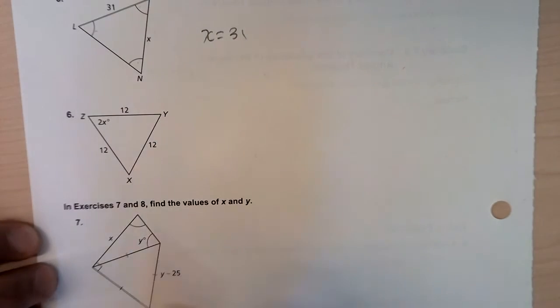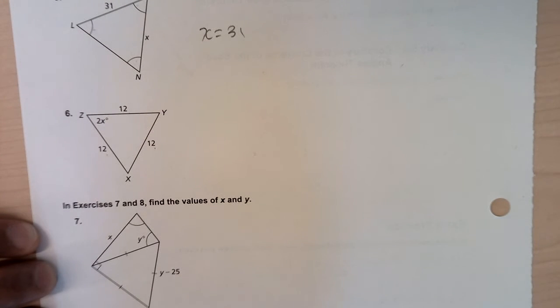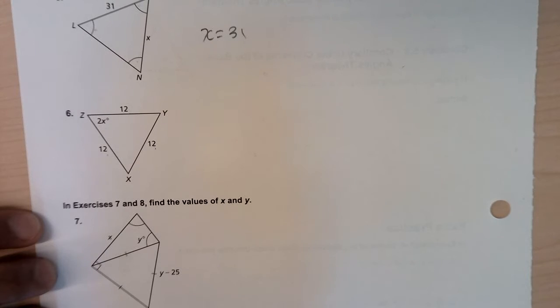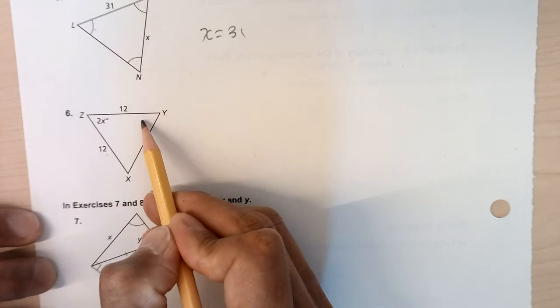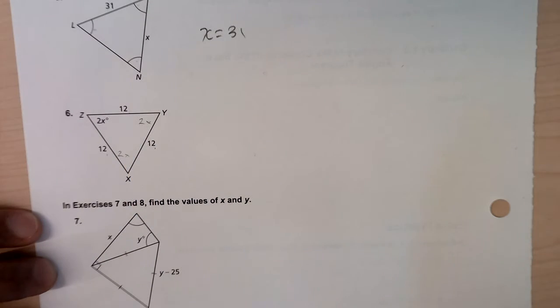Number 6, all of the sides of the triangle are congruent. All of the sides are 12 units in length, so all of the angles have to be congruent. It's equilateral, therefore it is equiangular. So angle y is 2x, angle x is 2x. You could set up something like 2x plus 2x plus 2x is equal to 180. If it's equiangular, all the angles have to be 60 degrees.